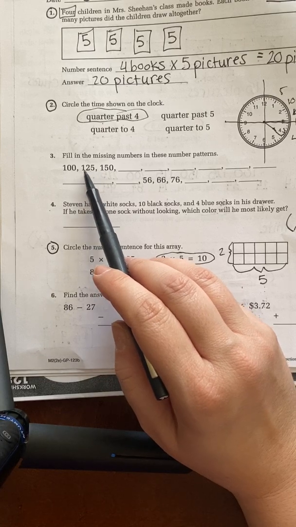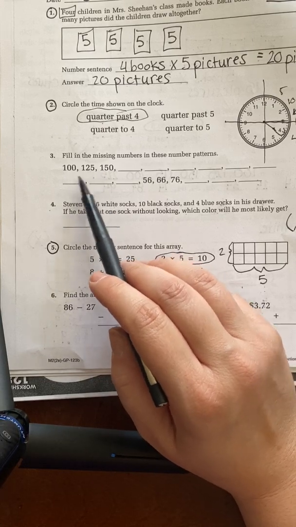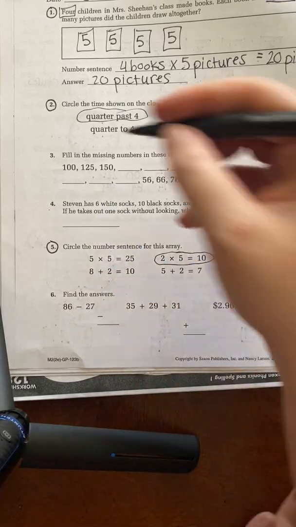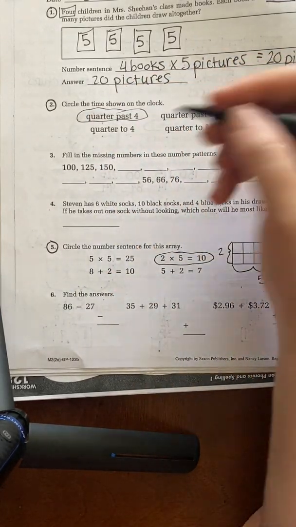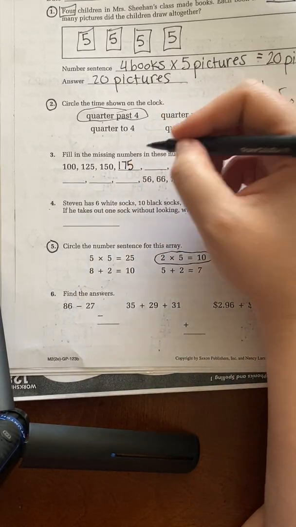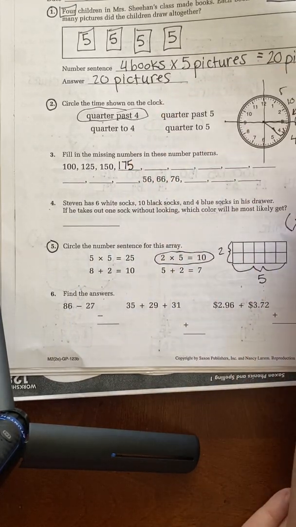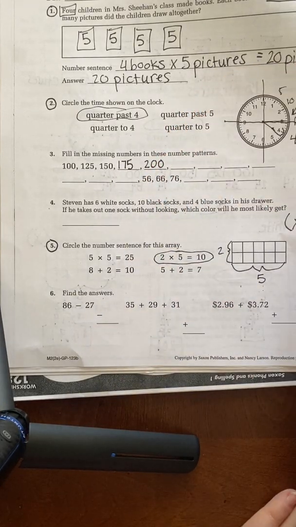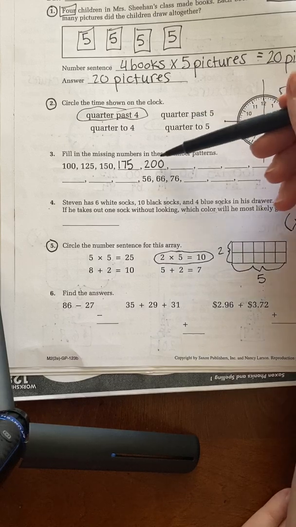100 plus 25 is 125. 125 plus another 25 is 150. So 150 plus another 25 is 175. It's like we're dealing with quarters again. Now, if I have $1.75 and I add another quarter, I'm going to have $2 or 200. And then 200, I start my pattern over again.